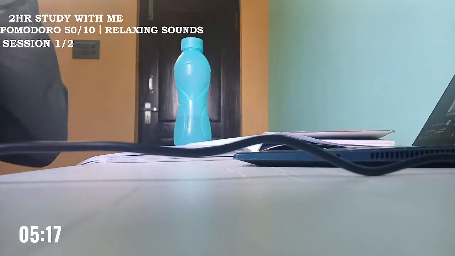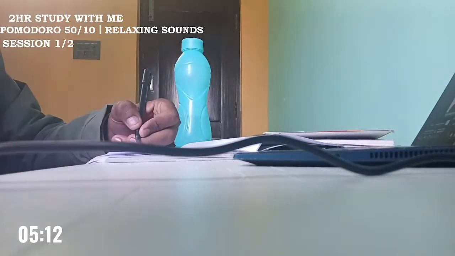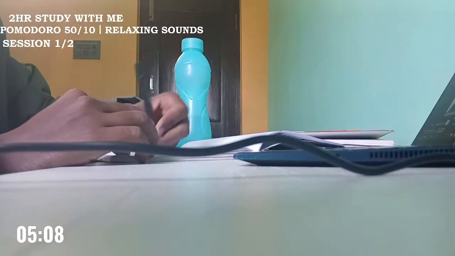EBIT you will take, or EBIT into 1 minus tax rate, divided by capital employed into 100. That's it. So check the question, what they've asked, and accordingly do it.